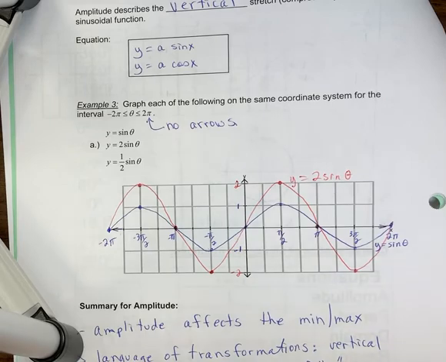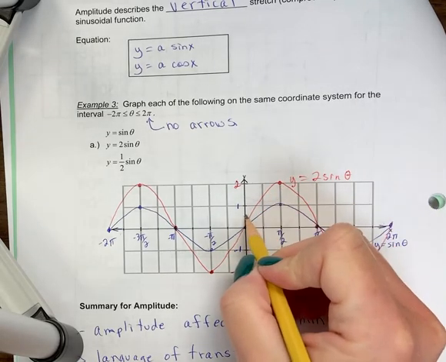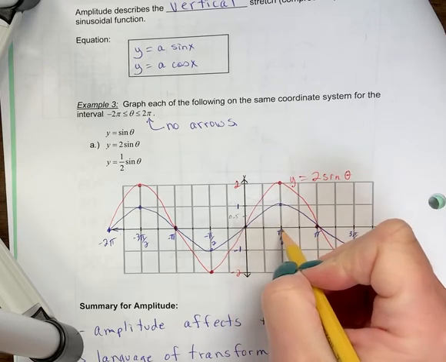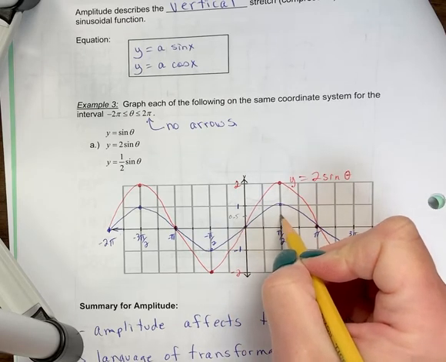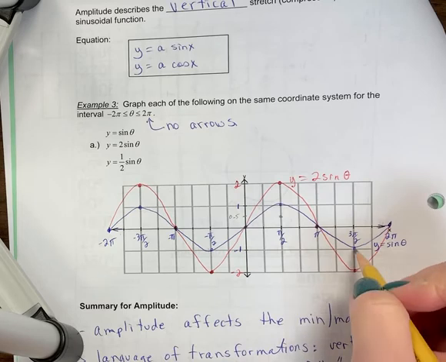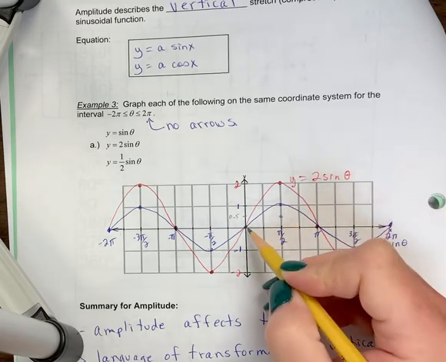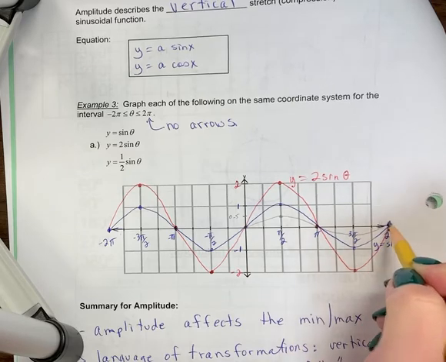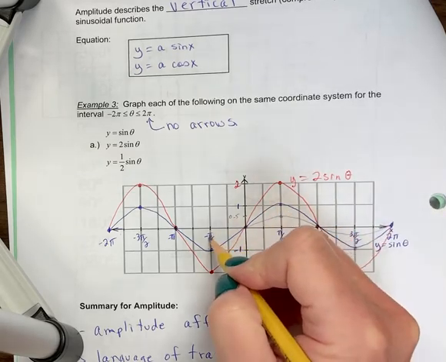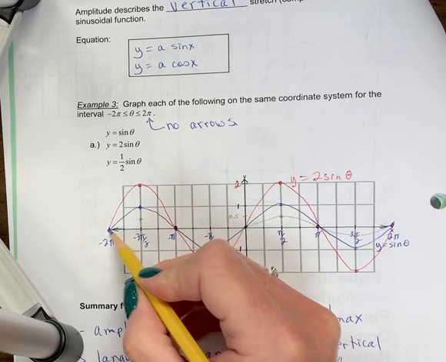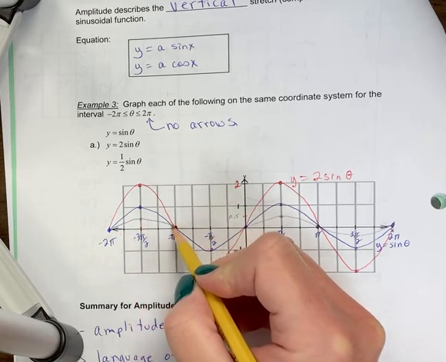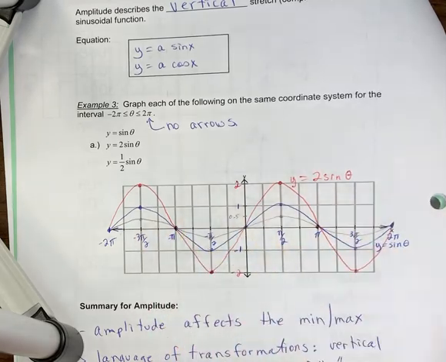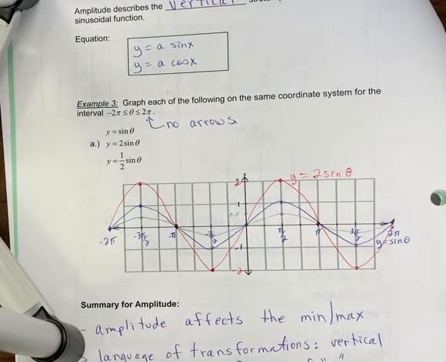And then I also have y equals 1/2. So 1/2 would mean that I would just go to 0.5. So the median stays the same, but instead of the max being at 1, now it's at 0.5. Same thing here, 0.5. So we're going to go through the points there. Again, still endpoints simply because the question gave us a specific interval or domain to graph this in. Okay, so all of the x-intercepts stayed the same. We just changed the amplitude.